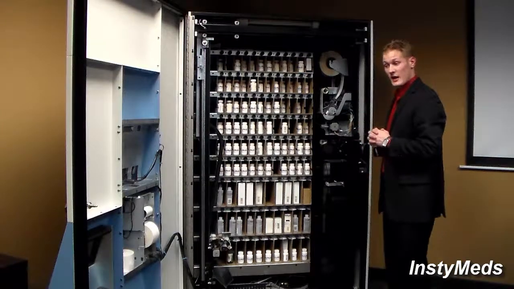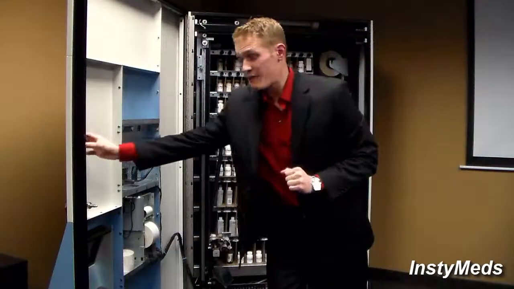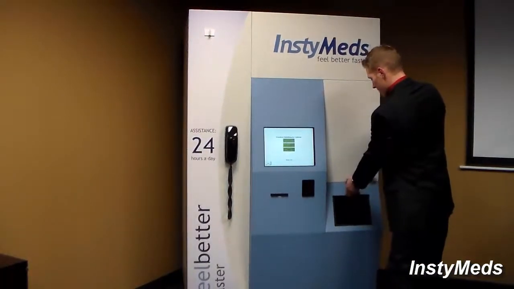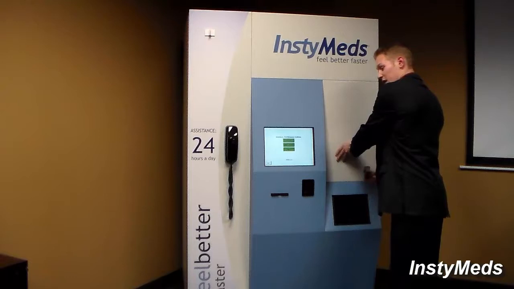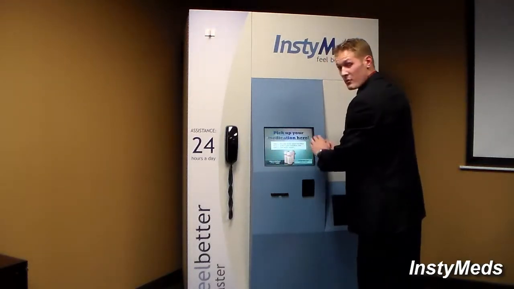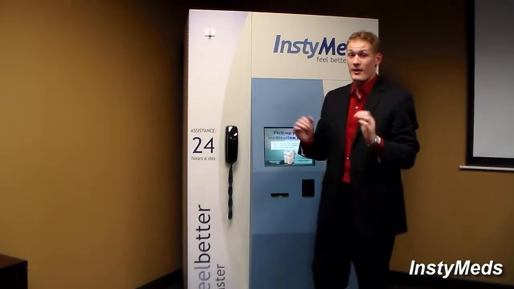And that concludes the restocking process. All you'd have to do now is secure the door by locking it, turning it clockwise, and pressing quit on the dispenser to make sure you log out of the credentials, and that is all.